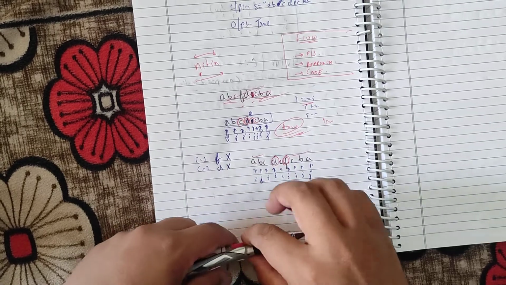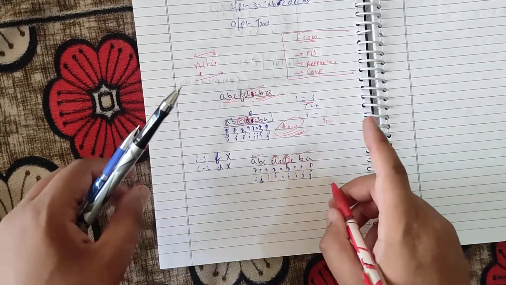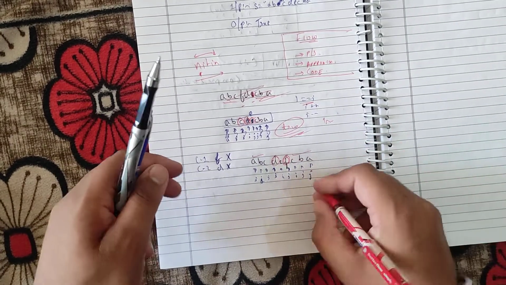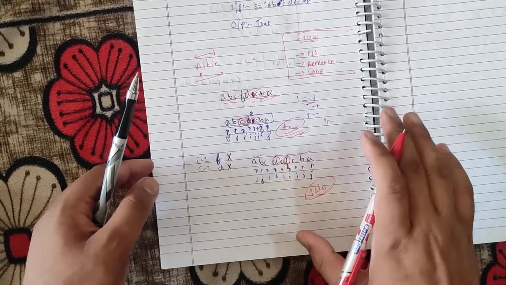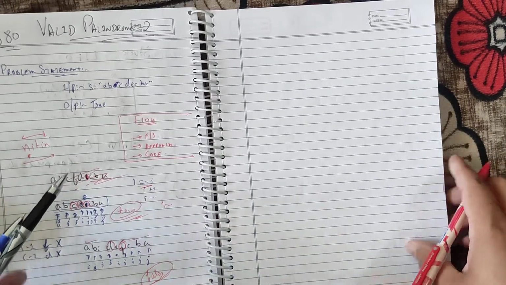That means we can skip at most one character. So according to that rule, the palindrome cannot be possible, so we're simply going to return false over here. I hope, ladies and gentlemen, this thing is clear. This is a very easy problem, trust me.